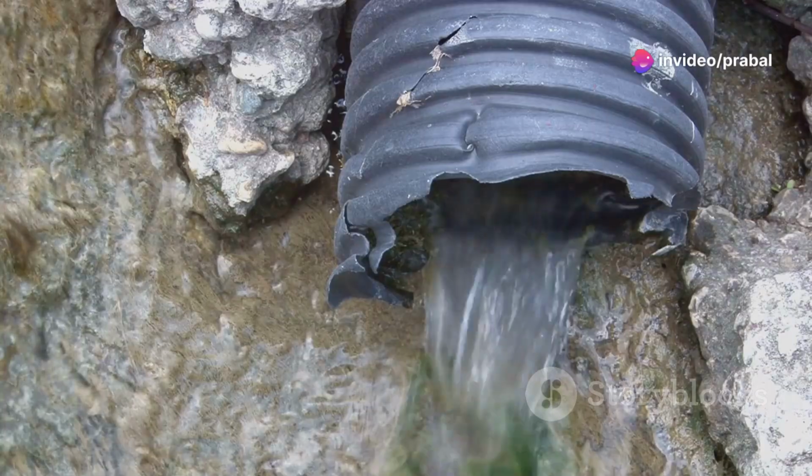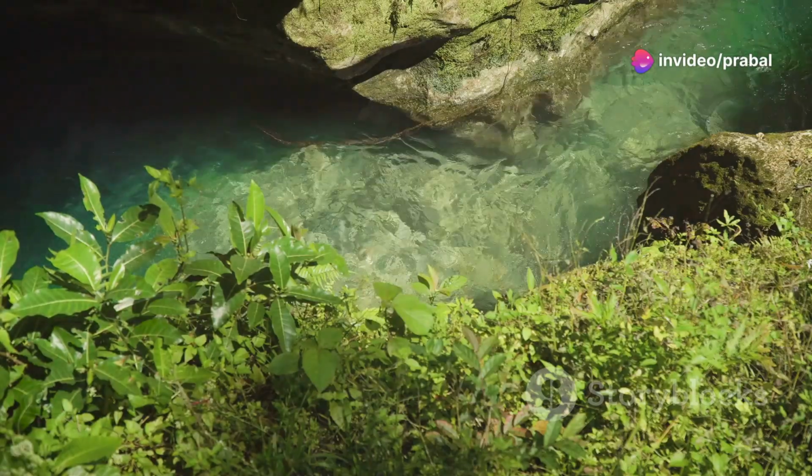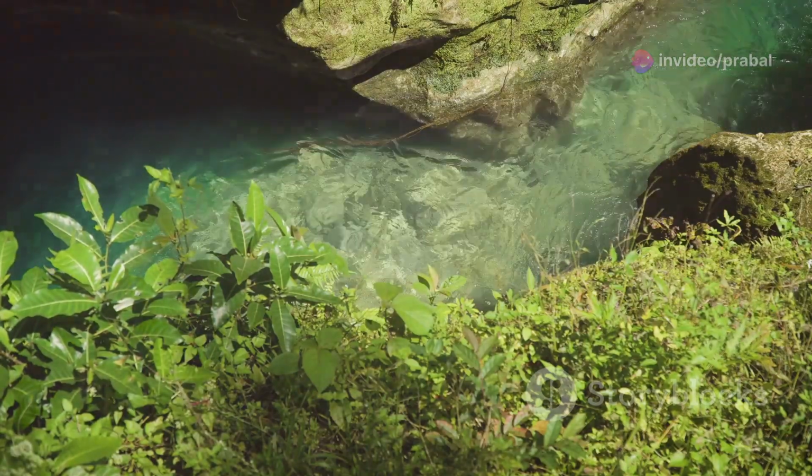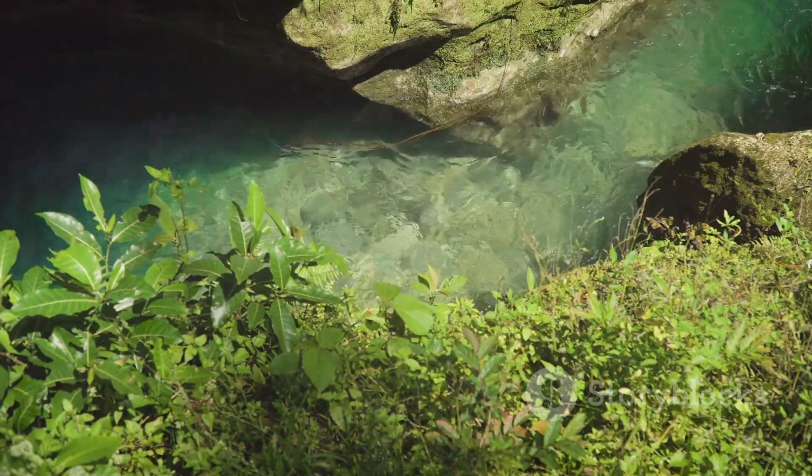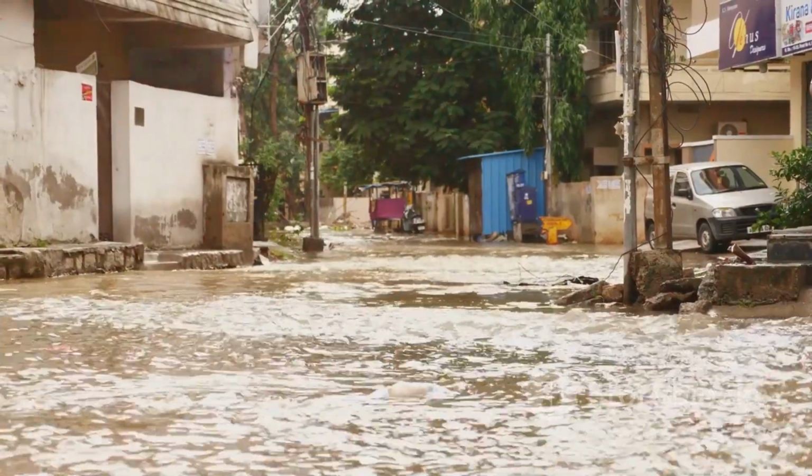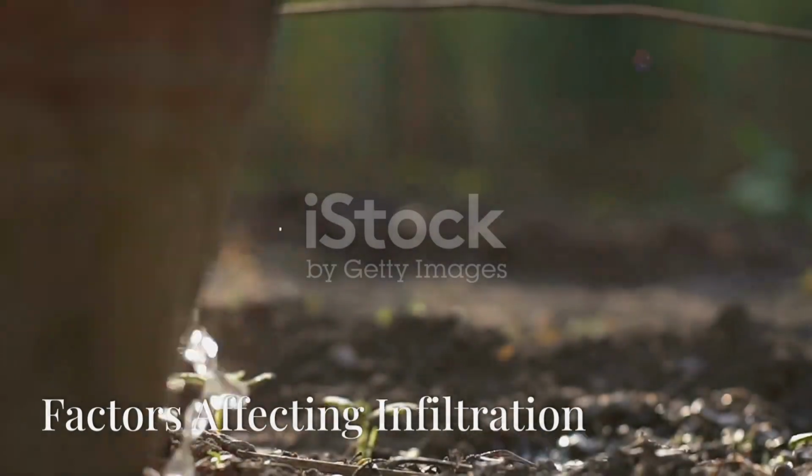The infiltrated water moves downward through the soil layers, eventually reaching the groundwater table, where it contributes to aquifers. Infiltration not only sustains life on land, but also plays a vital role in regulating surface water levels, reducing runoff and preventing floods.